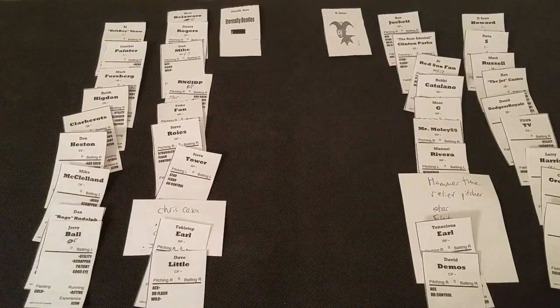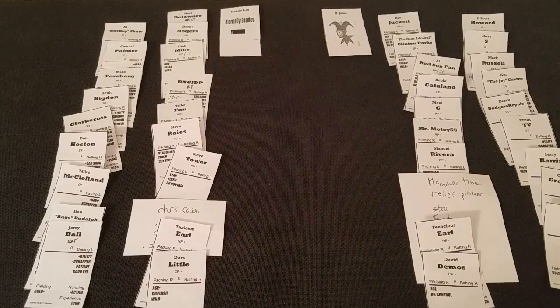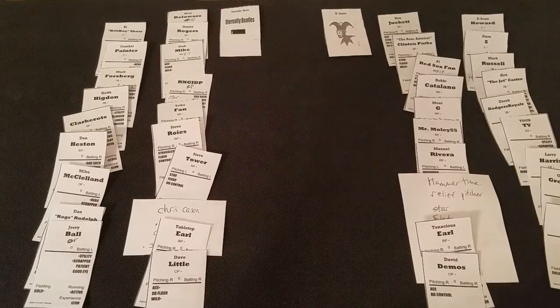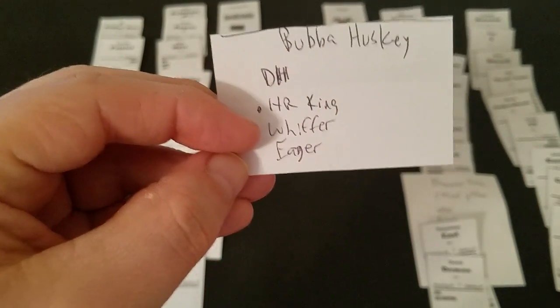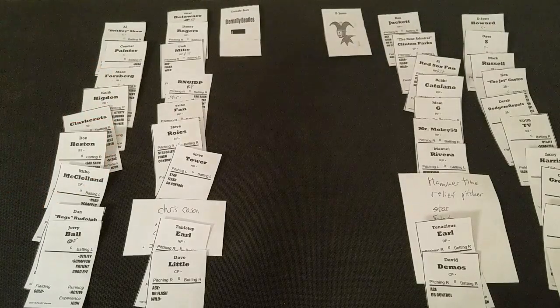All right, now we're looking at potentially utility or DH type players for each of the teams. And this guy I've got strictly as a DH. He's going to be modeled sort of after the Steve Balboni type, and that is Bubba Husky. He is going to be a semi-home run king, whiffer, and eager. So Bubba Husky will be the DH.